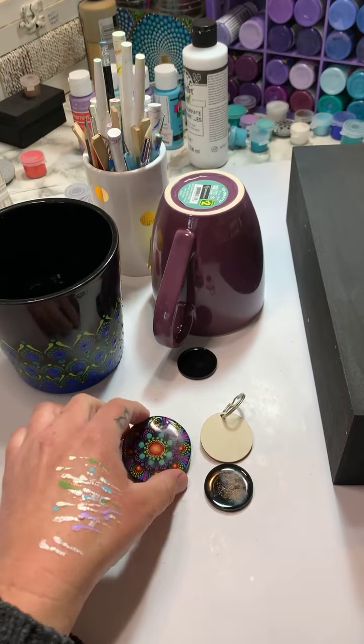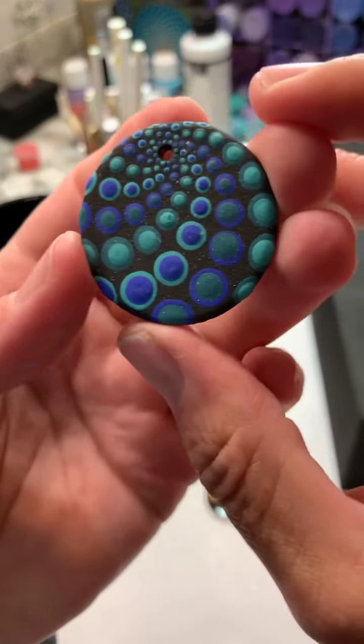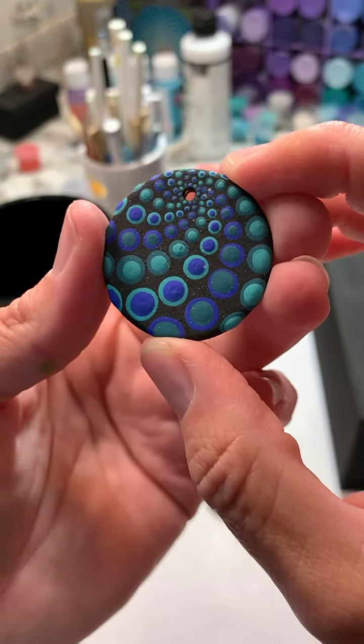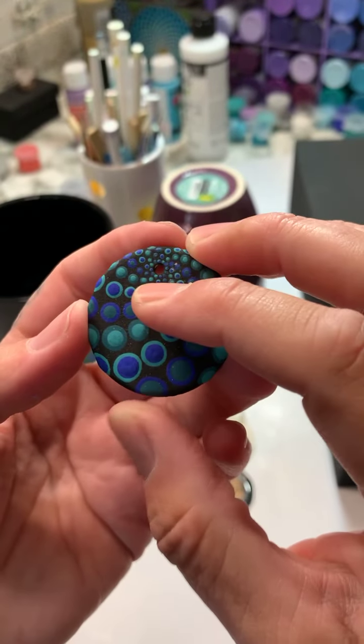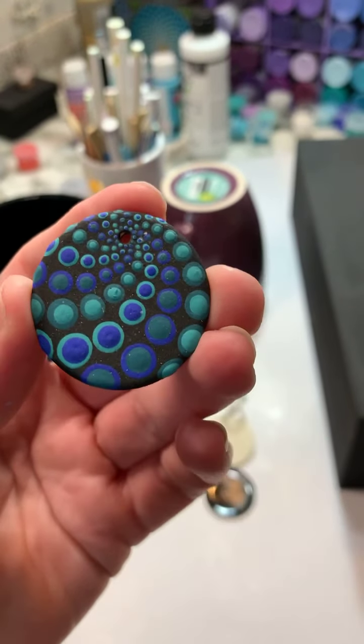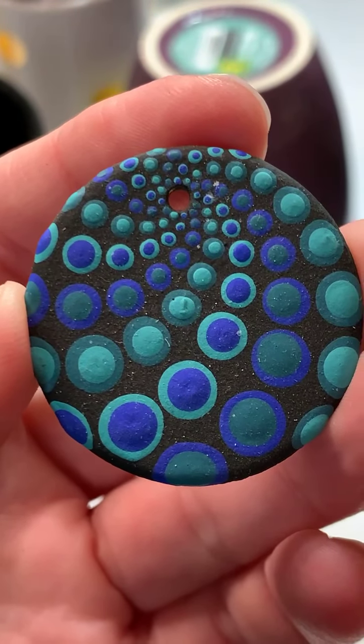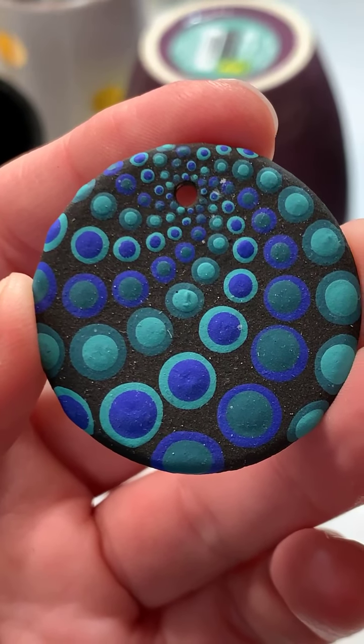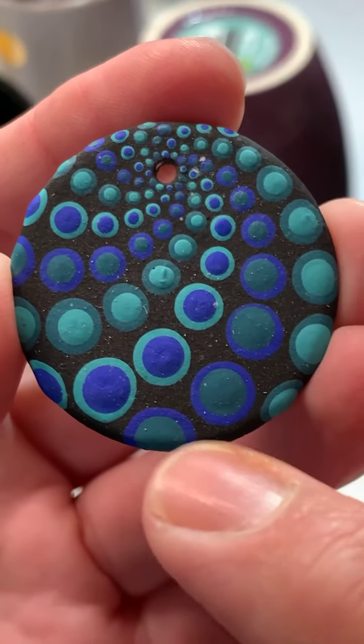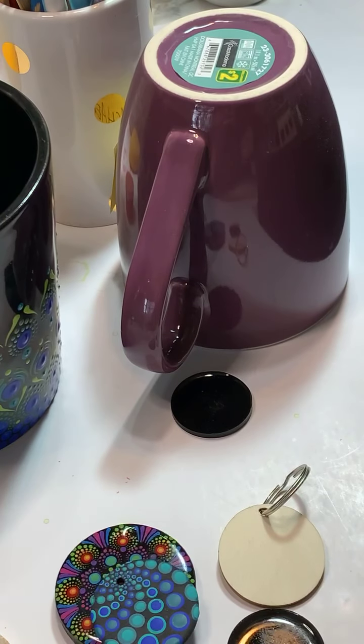Another option is to use that little hole as kind of like your center dot. That's what I did with this one. I used the hole and I did a bunch of tiny, tiny dots. Let's see if I can zoom in, because if I bring it up close to the camera, it's not going to work as well. But see all those tiny dots right around the hole that was drilled in there? And then I built my design, my spiral, all the way around that. So it's kind of up to you whether you want to just paint something and deal with the fact that the hole is going to interrupt the design a bit, or if you want to actually build that space into your design.